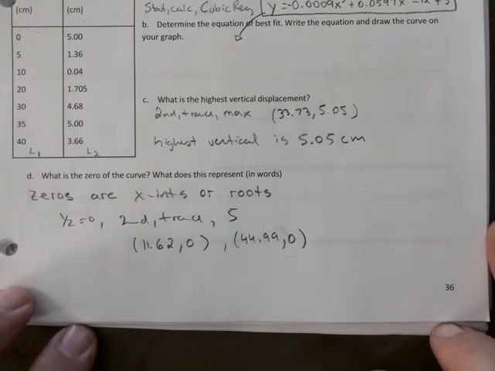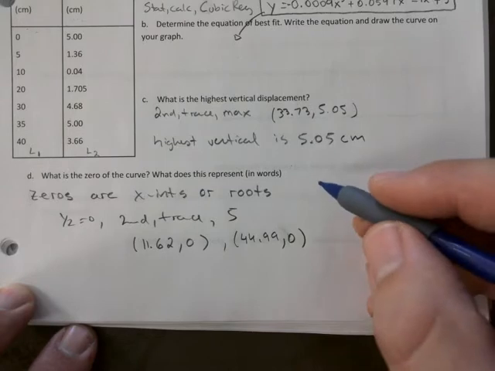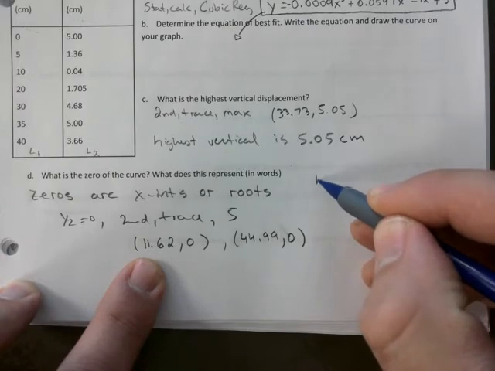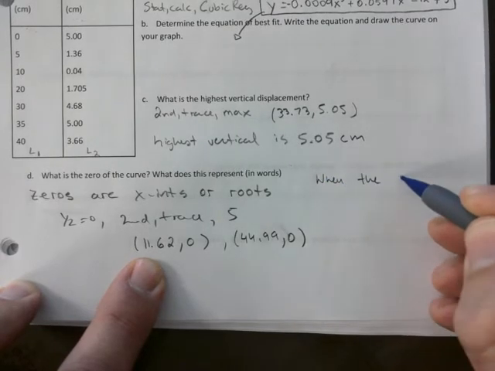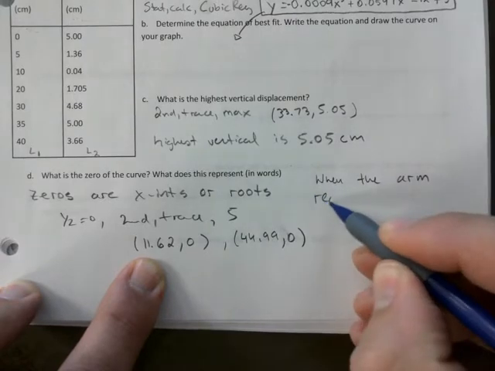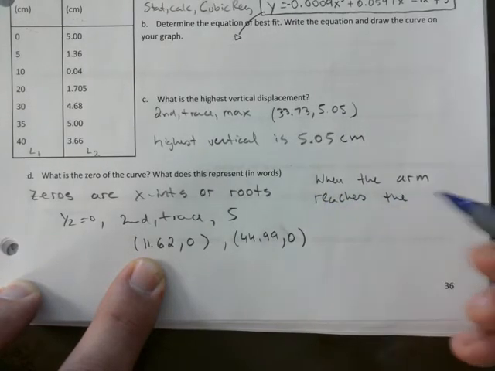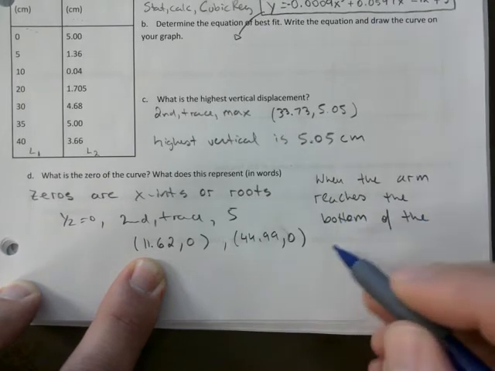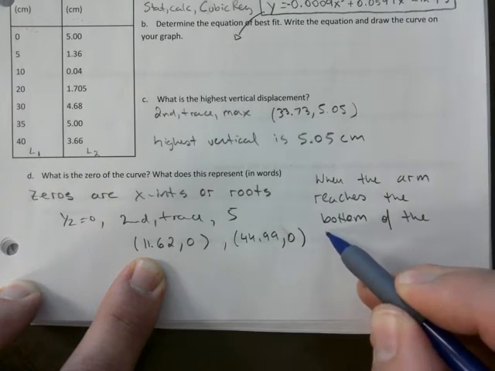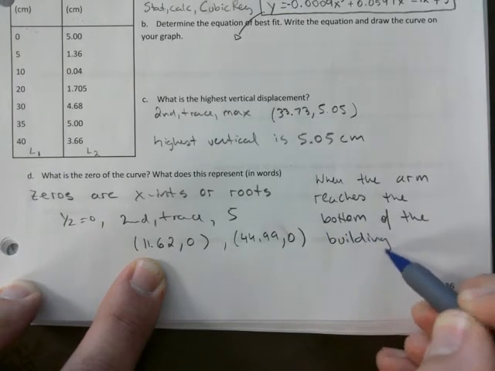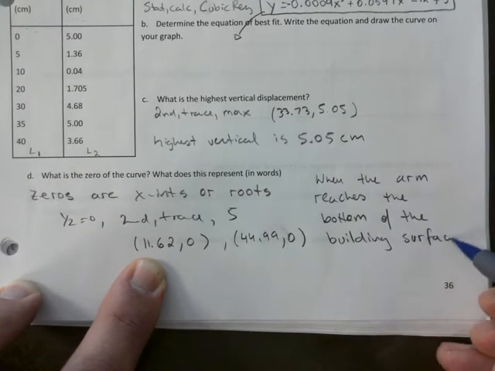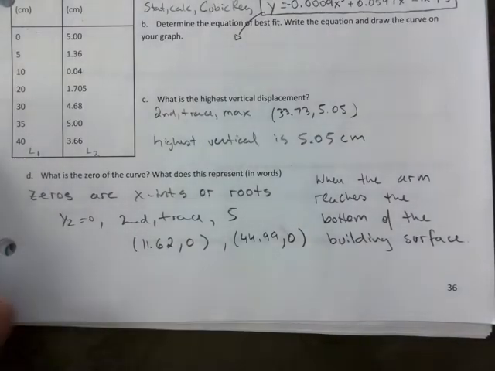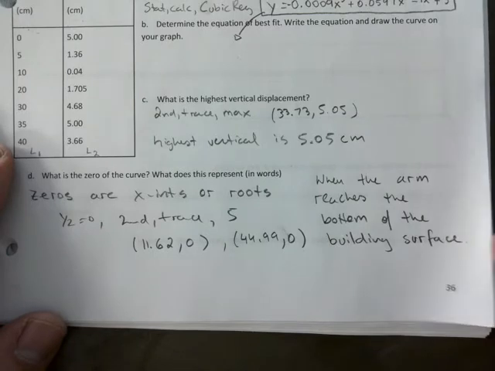And so it represents, in this case, it would mean when the arm reaches the bottom of the table, the building surface. Okay. So that's your cubic regression there.